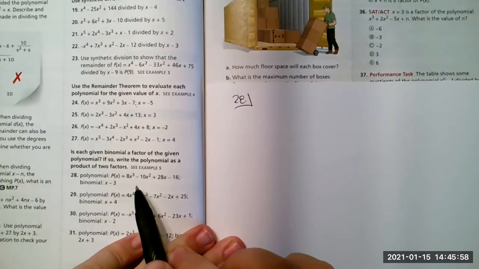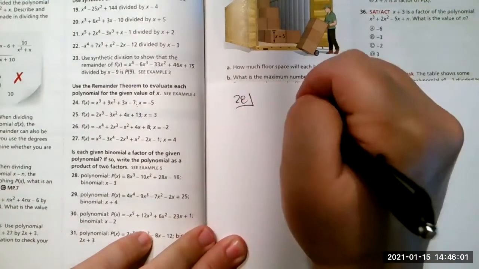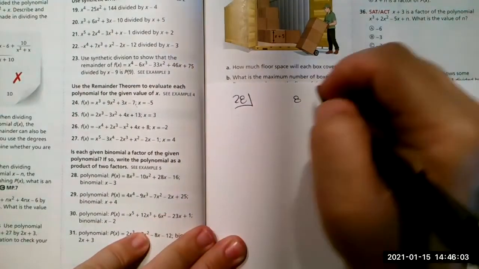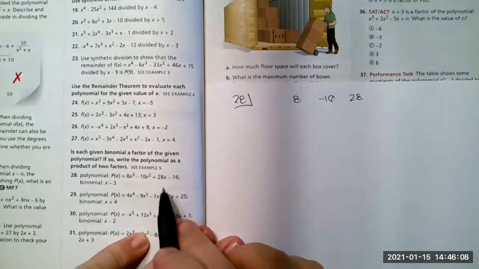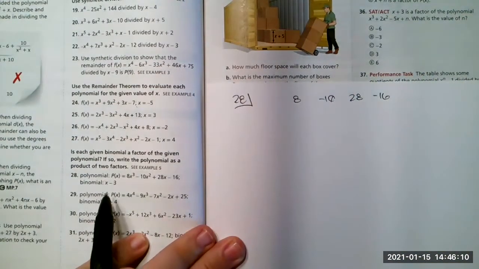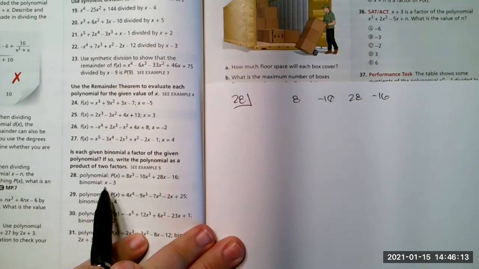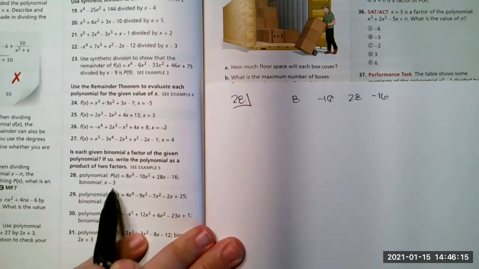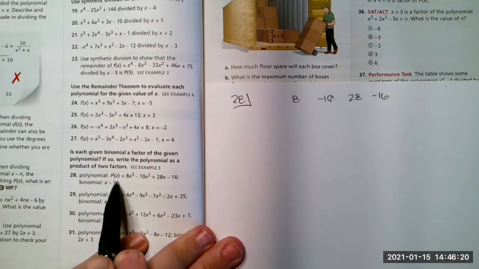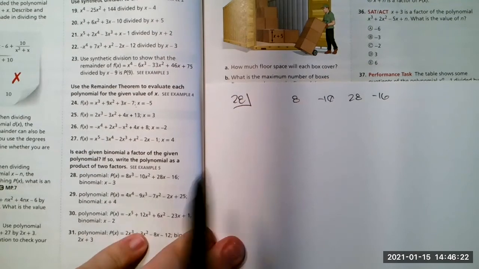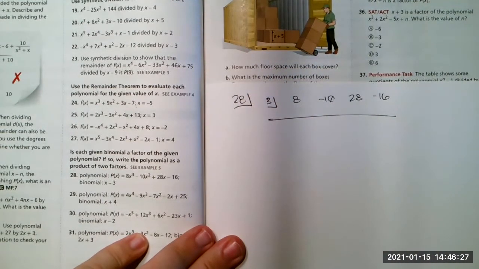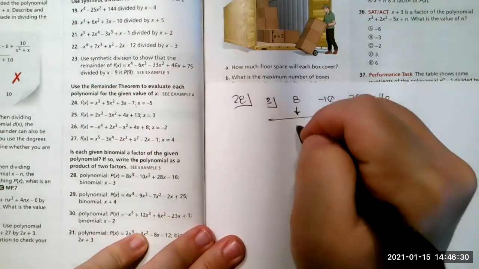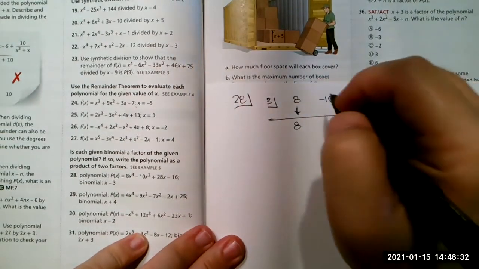So my polynomial is 8x cubed, so I need an 8, minus 10x squared, so negative 10, plus 28x, so 28, minus 16. And you want to divide that by x minus 3. It's not x equals negative 3, so since it's a binomial x minus 3, you want to take the opposite of that constant. So the opposite of negative 3 is positive 3. So I'm going to synthetically divide by positive 3, drop that leading coefficient down, and start multiplying and adding.